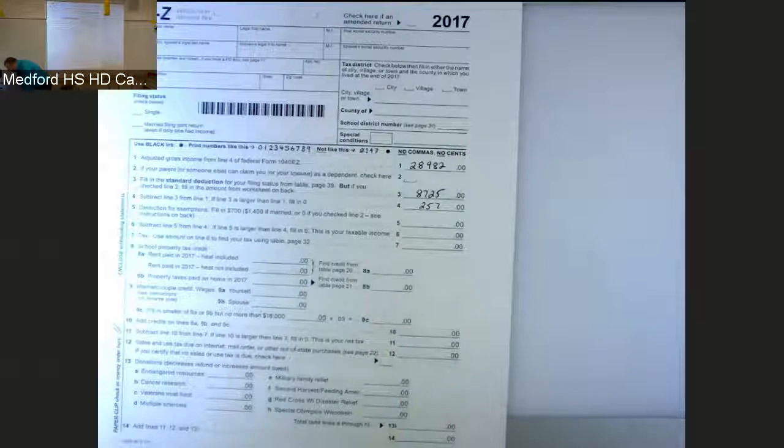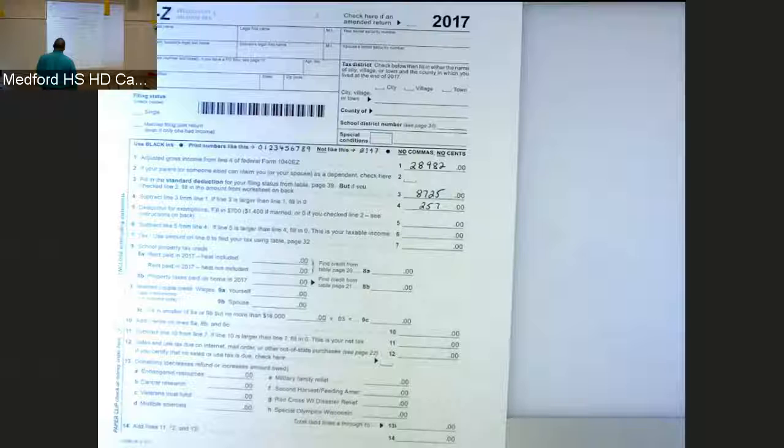Line 5. Again, it says fill in 700. Zero. That's not right. Yes, 2257. 28,982 subtract 87.25.